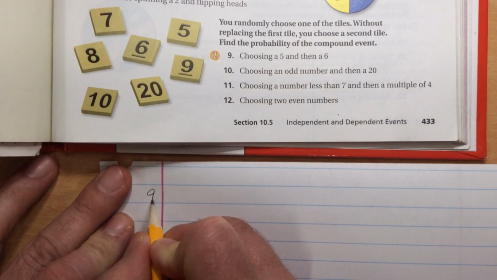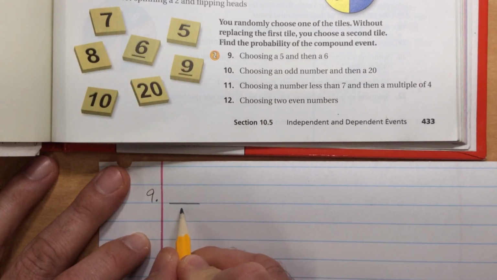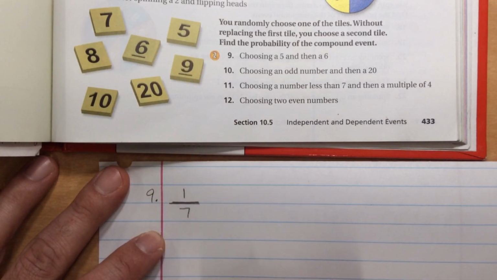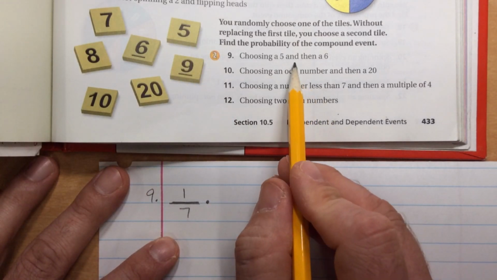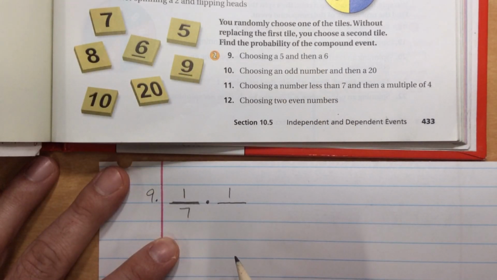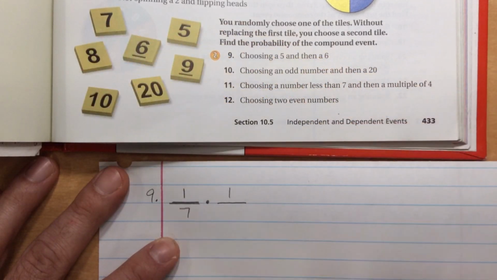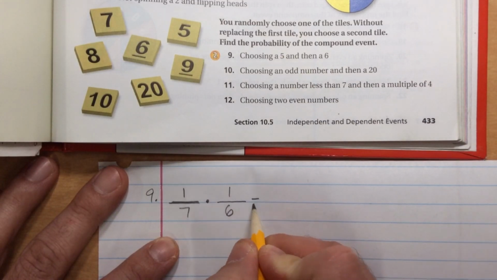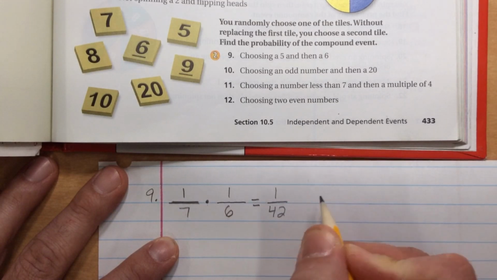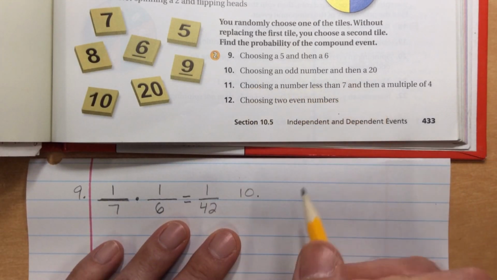Well, let's look at number 9. If you choose a 5, what's the probability? Well, there are 7 tiles here, so it's out of 7. And you choose a 5. Well, only one of them is a 5. So you have a 1 out of 7 chance. And then the second event, choosing a 6. Well, there's only 1 6 out of all of them. But how many tiles are left? We took that 5 out of there and we did not put it back. So there are only 6 tiles left. So this becomes a 1 out of 7 times a 1 out of 6, which of course is 1 out of 42.